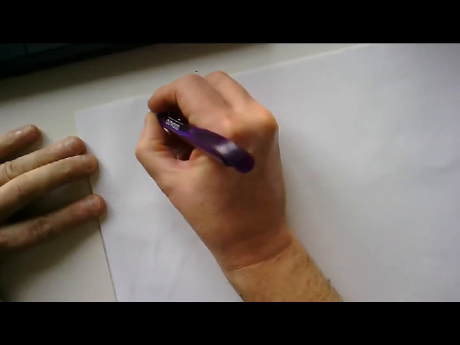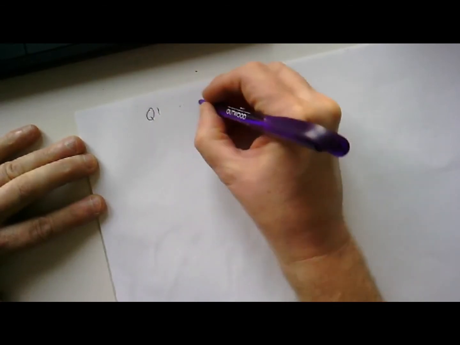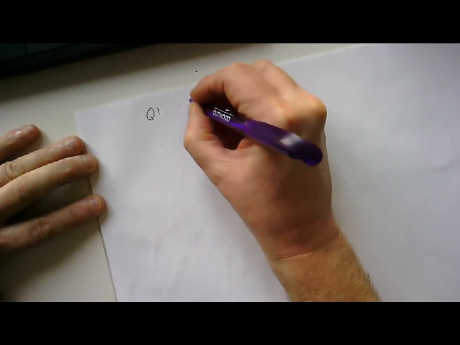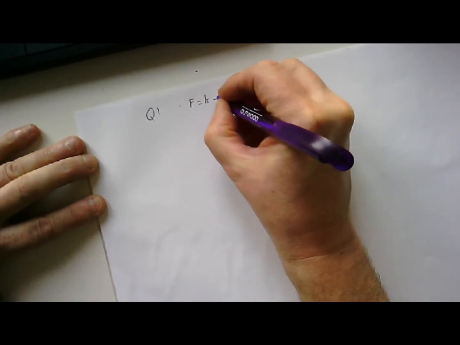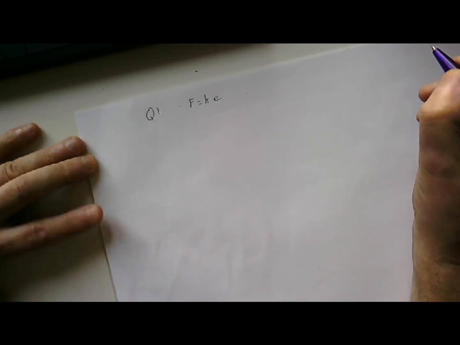Okay, let's have a look at the questions. We'll start with question number 1, and I'm going to follow the principles that I have put in the slide at the top. So question number 1, first of all, we are going to write down the equation. Force equals spring constant times extension.